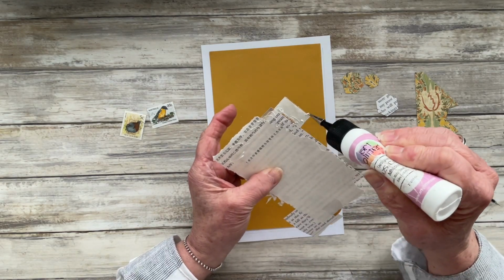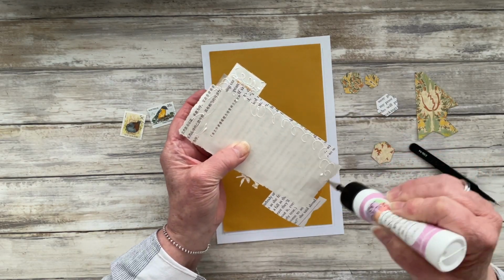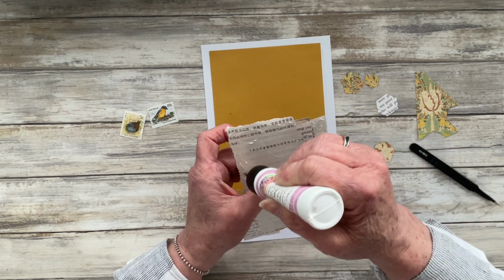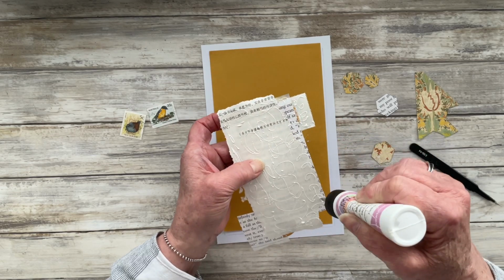And then as you can see here, I'm just going in with some art glitter glue to glue those pieces to that coloured background piece.